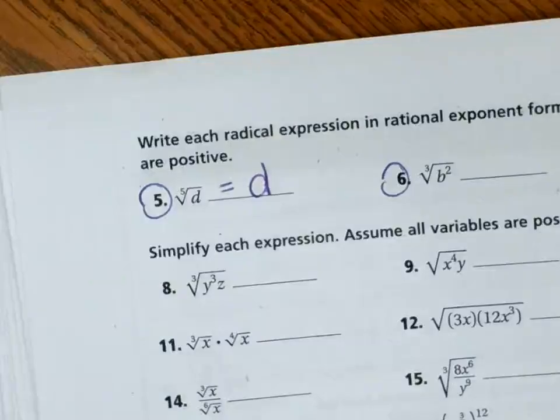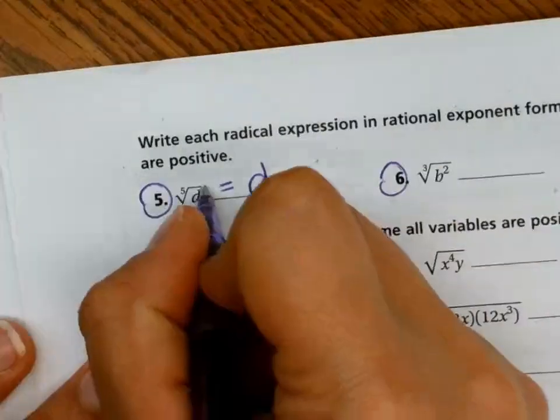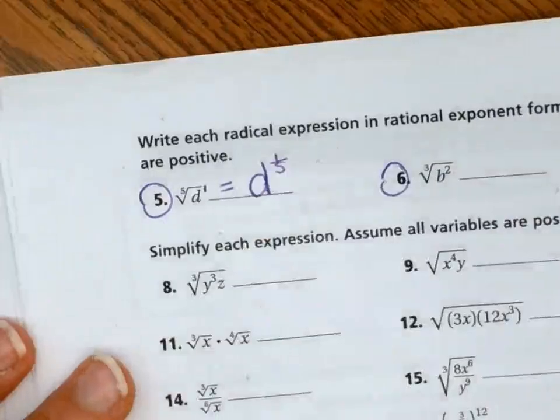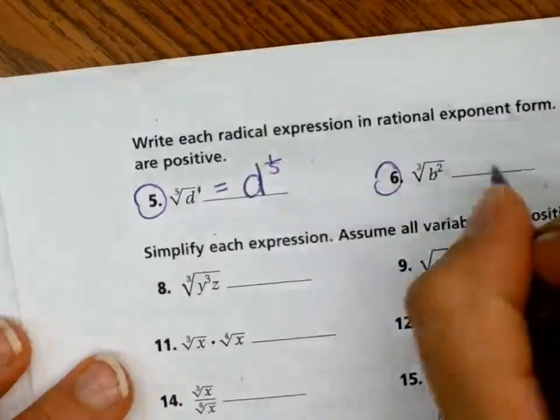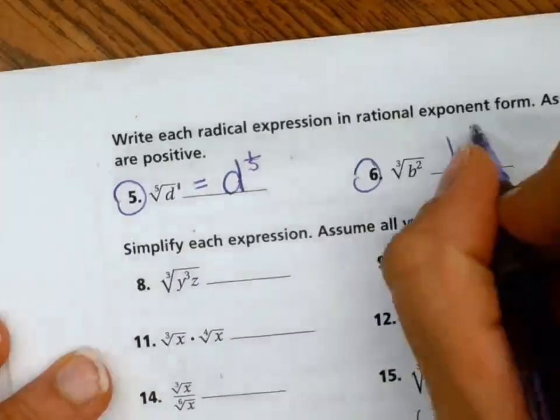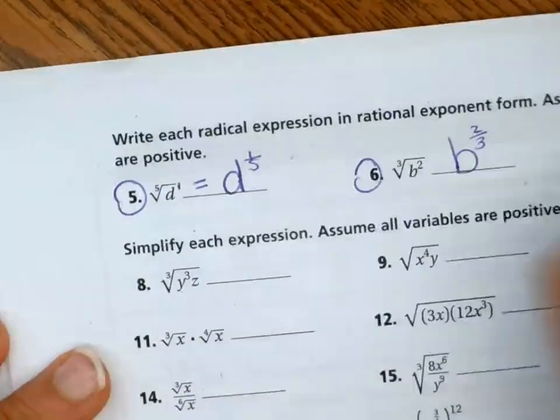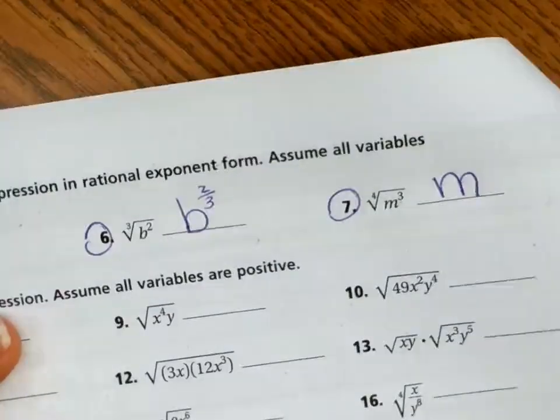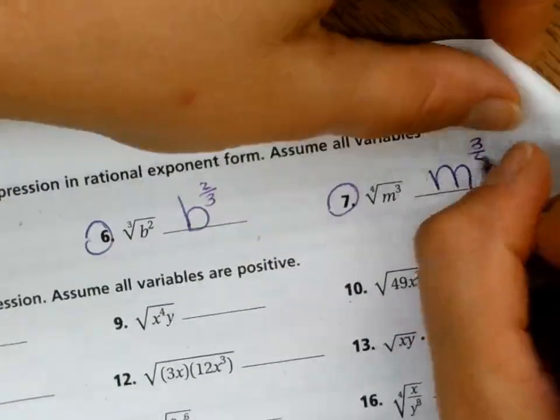D to the what? What's the exponent? One-fifth. What about the next one? B to the what? 2/3. Try number 7. M to the 3/4.